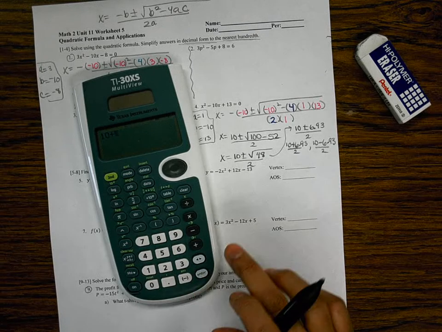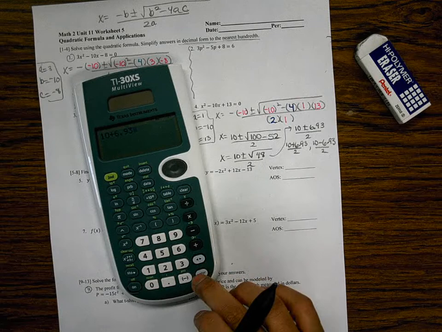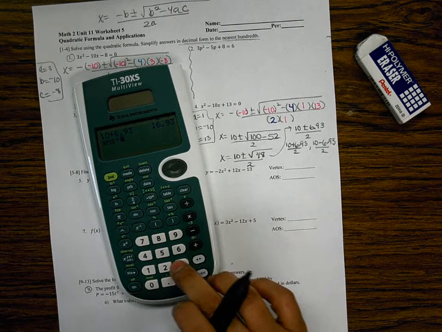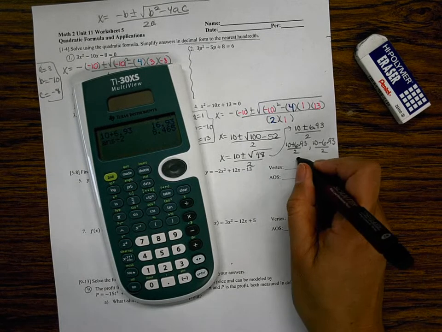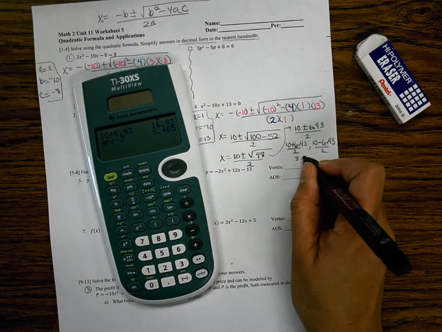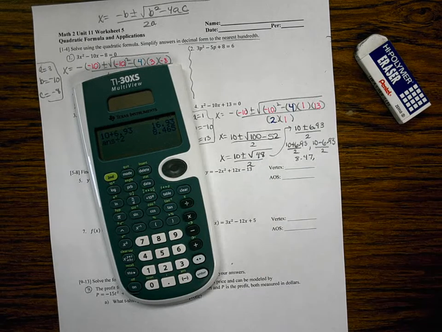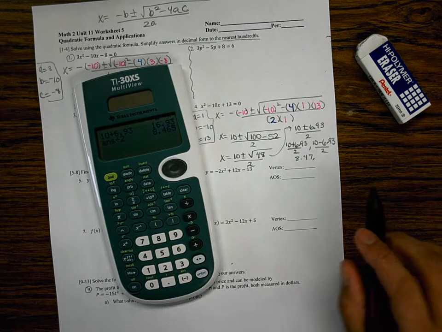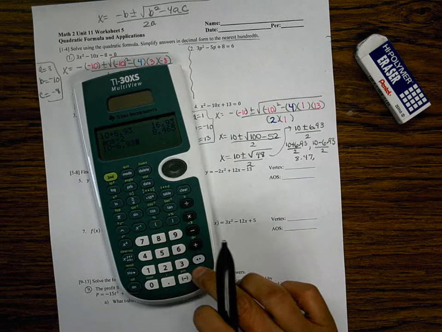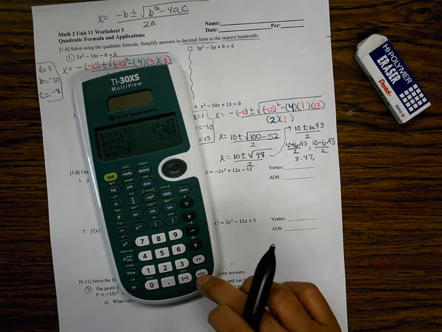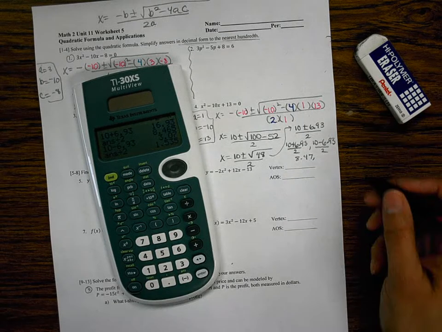10 plus 6.93, and if you can't see my screen, you can do it on your own, equals, divide by 2. I get 8.465, 8.47, comma, and 10 minus 6.93 equals, divide by 2. I end up with 1.535, so 1.54.